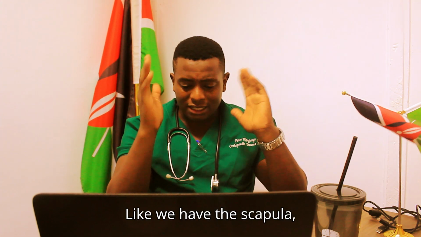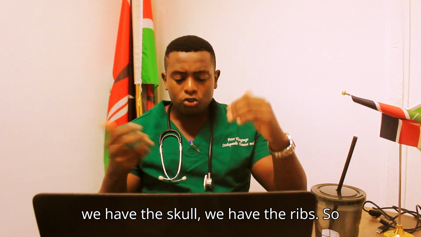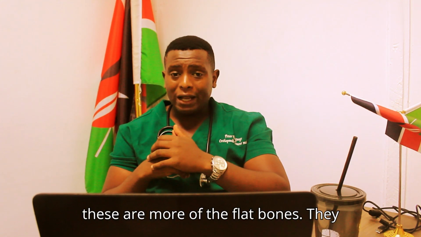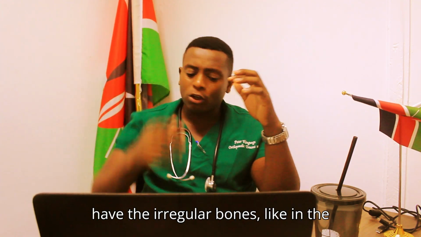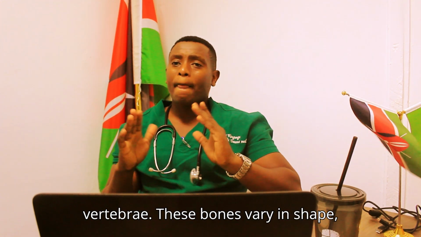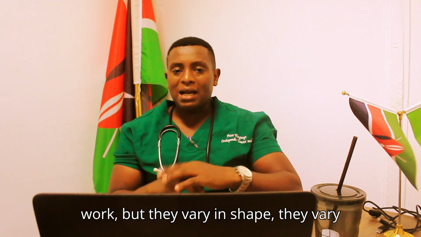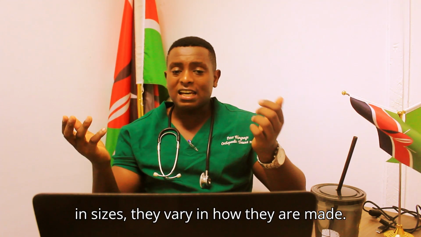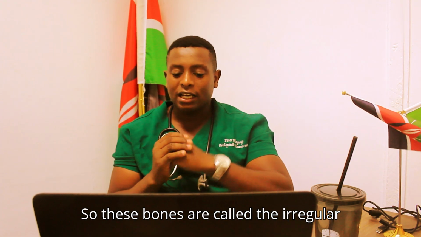Like we have the scapula, we have the skull, we have the ribs. So these are more of the flat bones. They are not tubular in shape. So we have the irregular bones, like in the vertebrae. These bones vary in shape, vary in size. They almost do the same work, but they vary in shape, they vary in sizes, they vary in how they are made. So these bones are called the irregular bones.